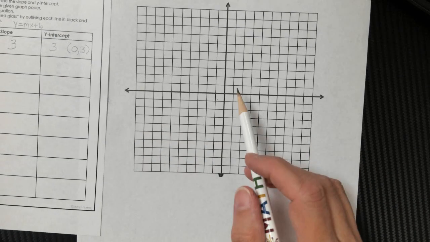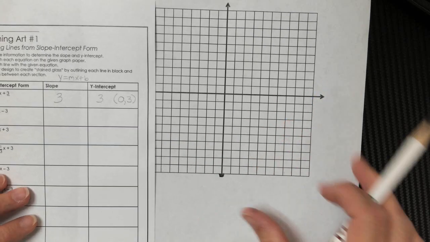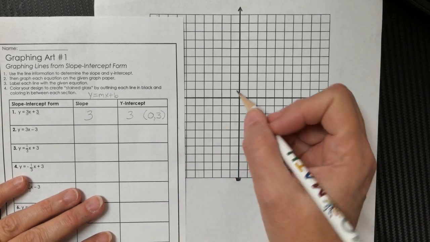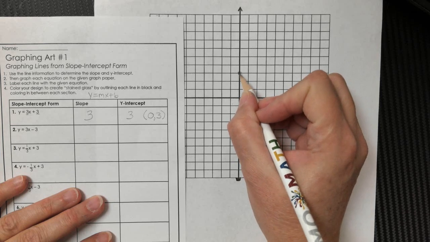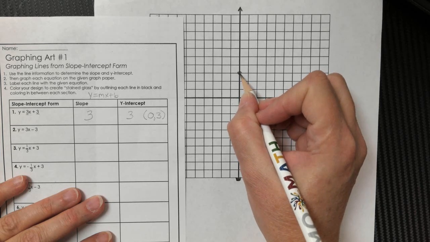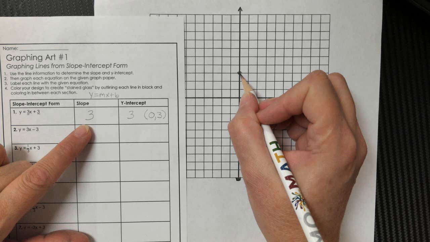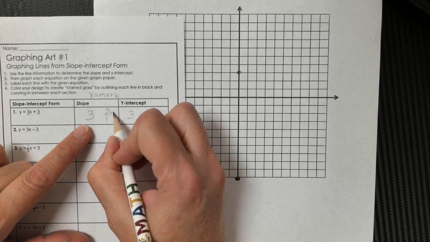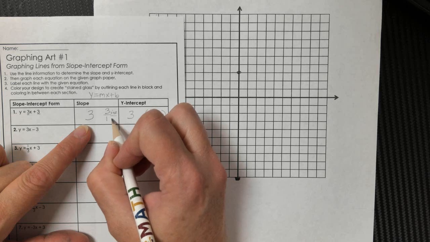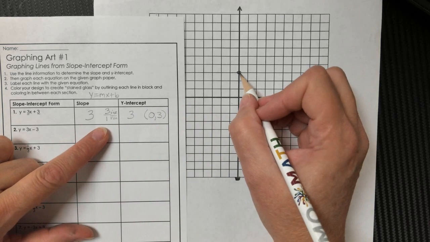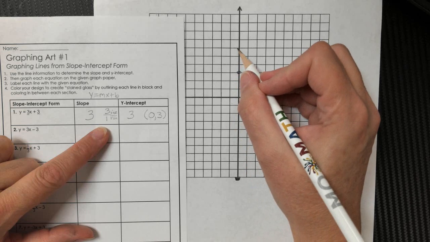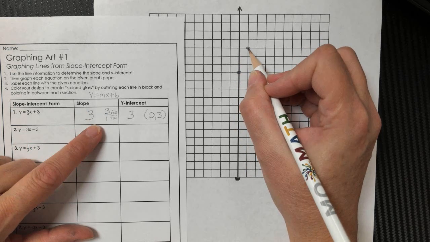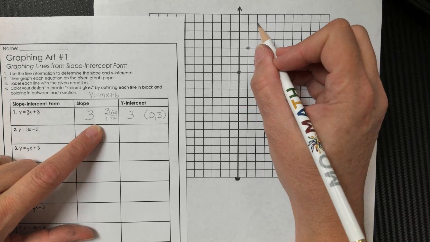So we're going to go over here to our graph, and we're going to say, okay, this first line is crossing or intersecting at 0, 3. So on my y line, it's at 0, 3, and it has a slope of 3. What that means, as a reminder, is it's 3 over 1. It's my rise over my run. So I'm going to rise 1, 2, 3, run 1. And just a reminder, this is a positive slope on this one. Rise 1, 2, 3, run 1.